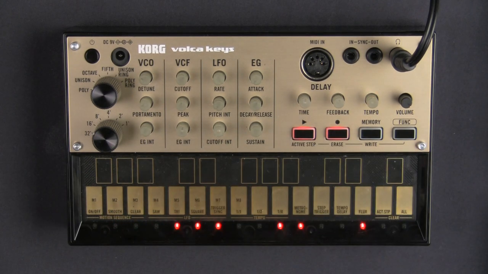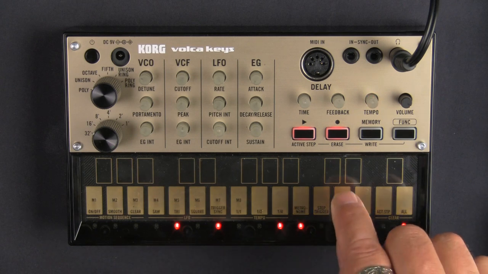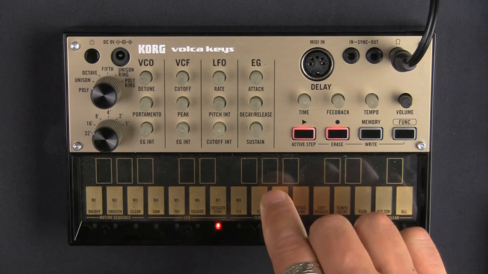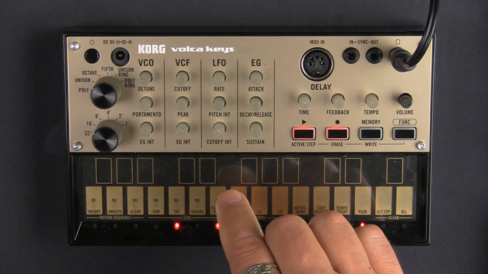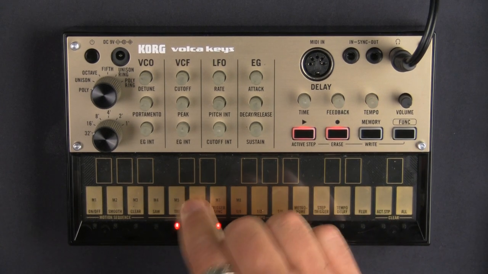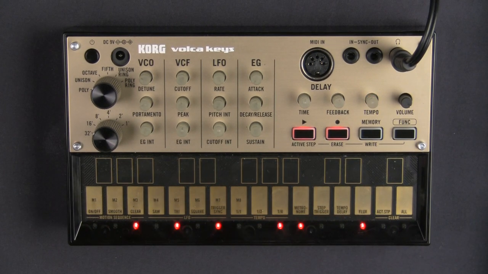Okay, these are our measures. So there's something kind of interesting that happened there. I'd like to say that it's the machine's fault. I didn't play that like that. But you can hear that I'm playing much more than quarter notes there.